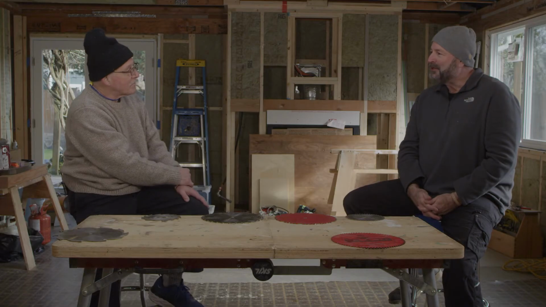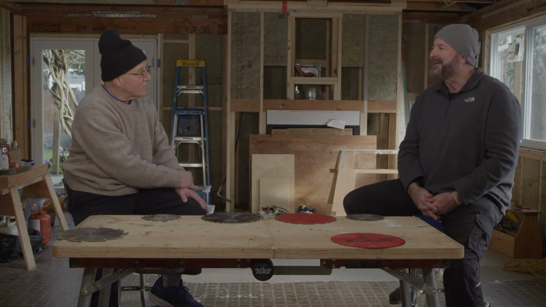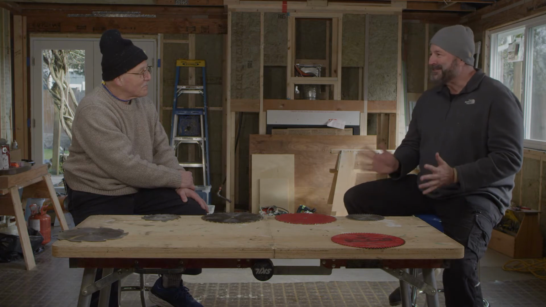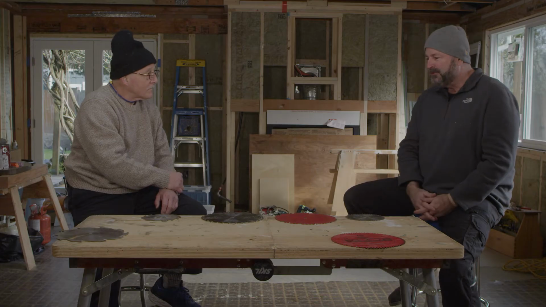Gotcha. I think we can all relate to trying to make a nice cut on some valuable or highly visible piece of plywood, from putting masking tape on it to cutting it upside down to whatever kind of magic we can do. But could you show us maybe a sample of a piece of material that gets cut well versus cut maybe not as well as we'd like?